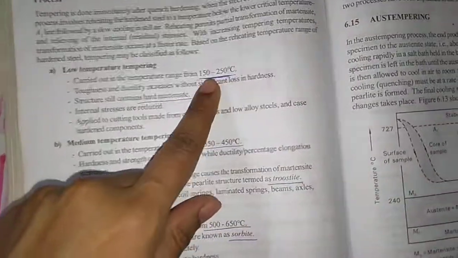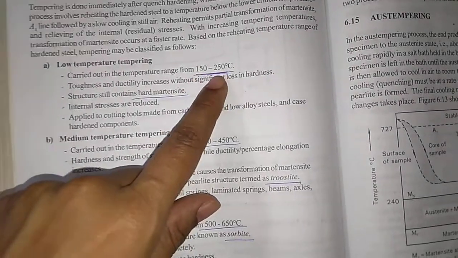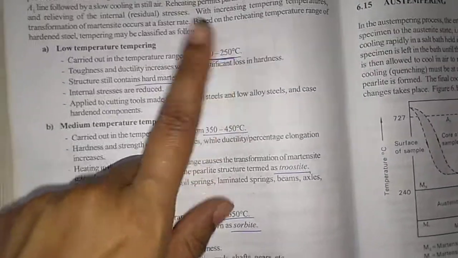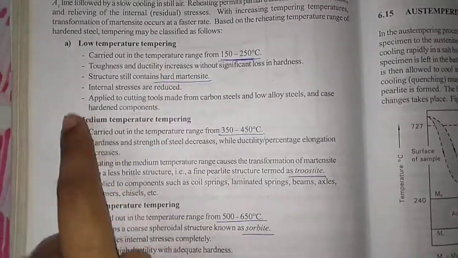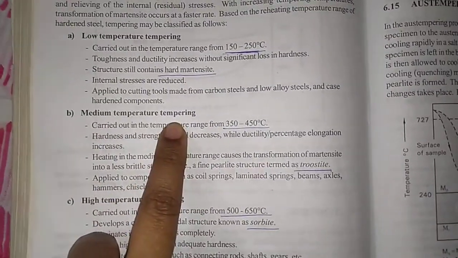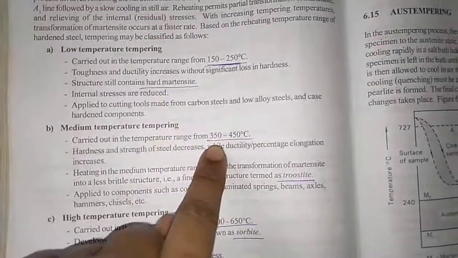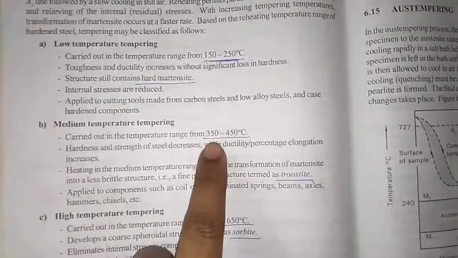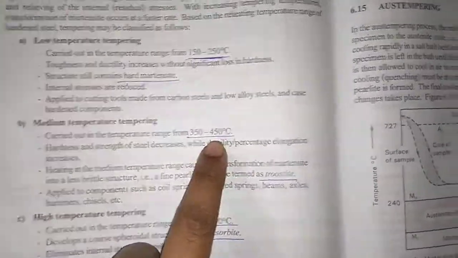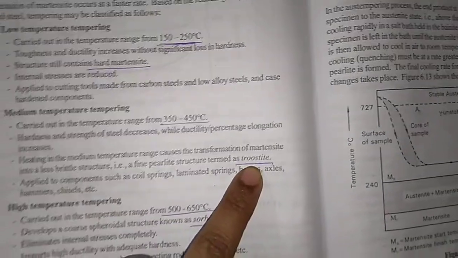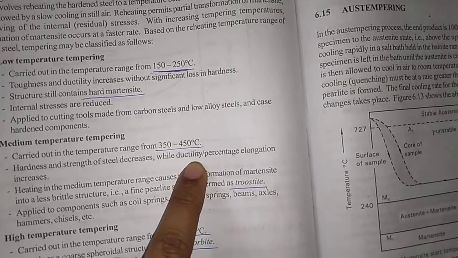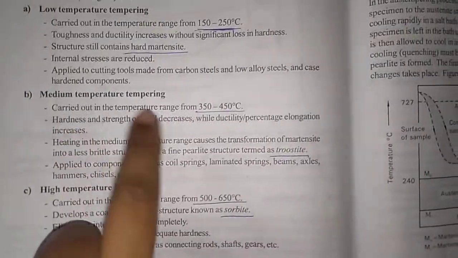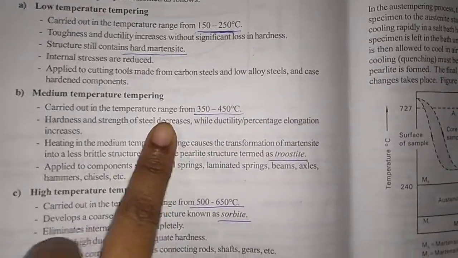Say if you are reheating it to around 150 to 250 degrees Celsius, it's actually of no use. The structure will still have the martensite. In medium temperature tempering, that is reheating to about 350 to 450 degrees Celsius, there will be formation of troostite, where the ductility will increase slightly and hardness will decrease.